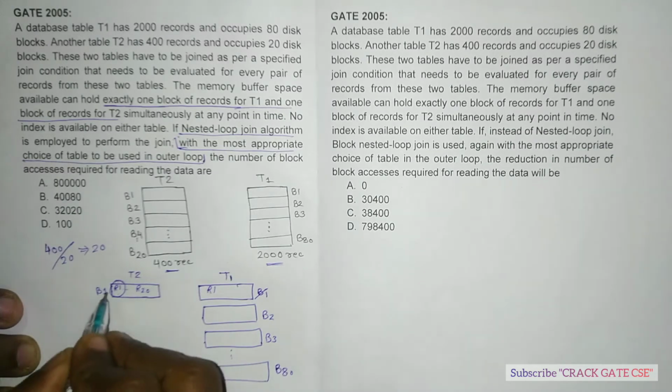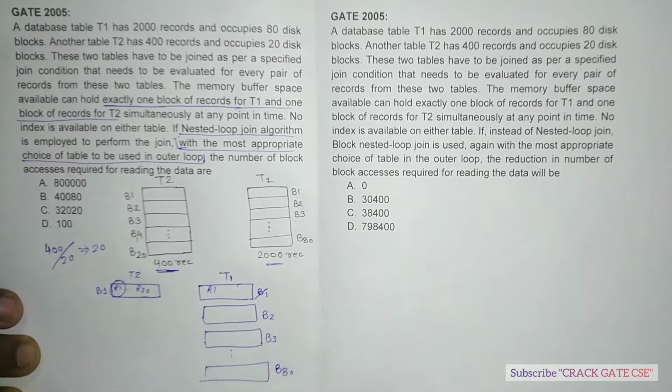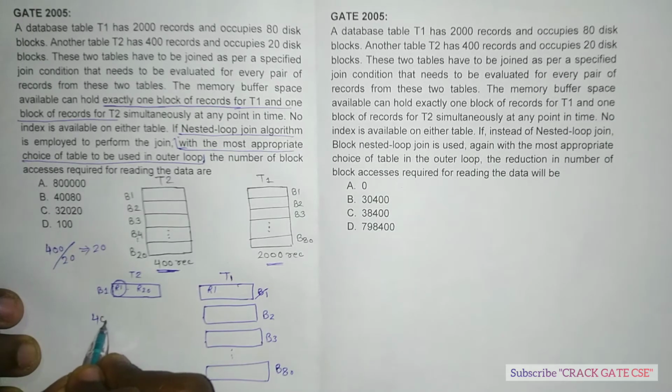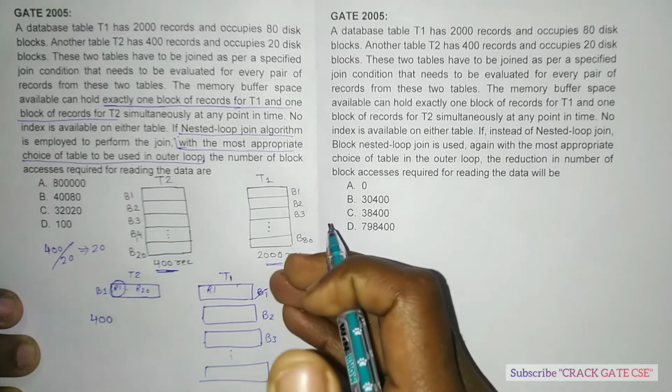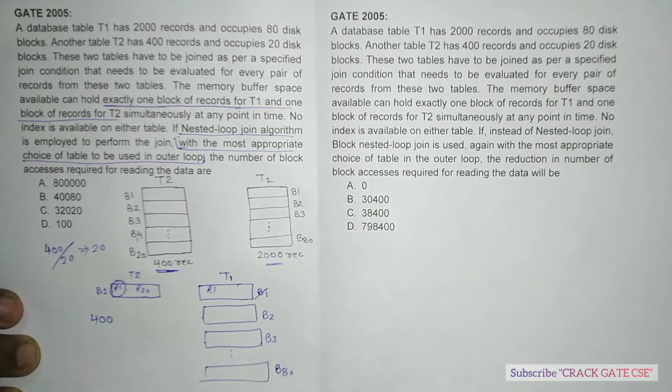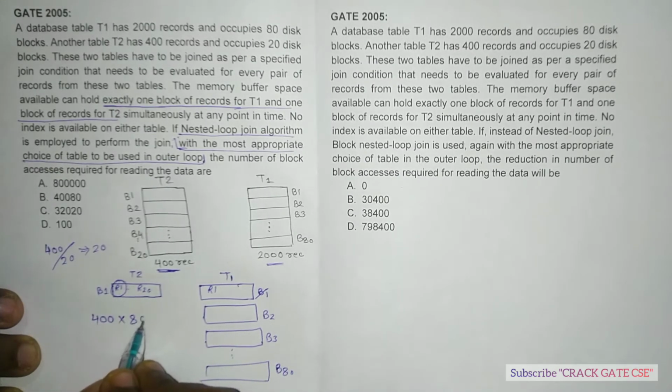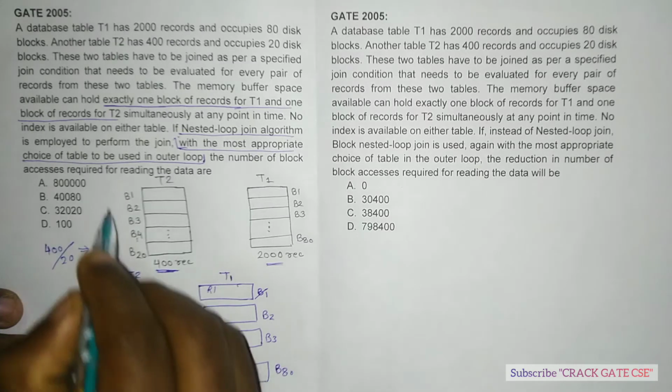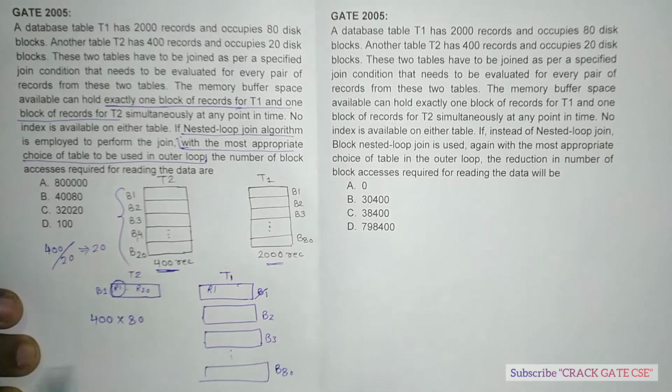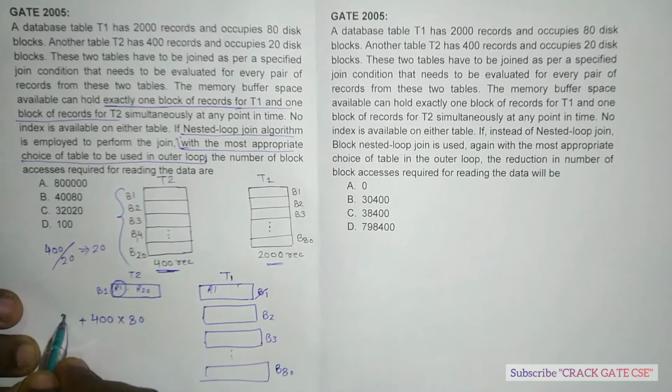So we can say that if we are having 400 records, right? For these 400 records you have to access all these blocks 400 times. That means 400 into 80. Apart from this, here we are having 20 blocks. So to access these 400 records, you have to access these 20 blocks also. So this will be added, right?